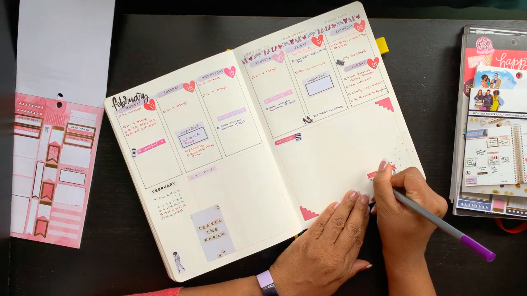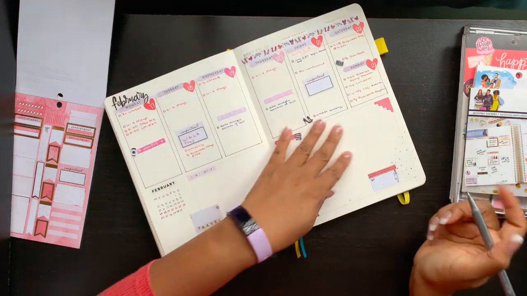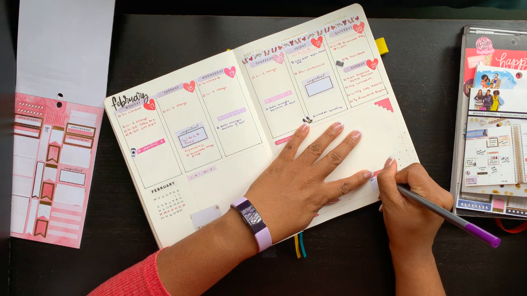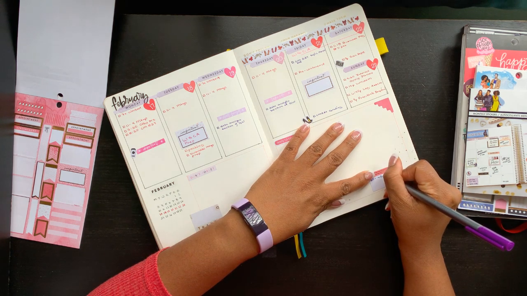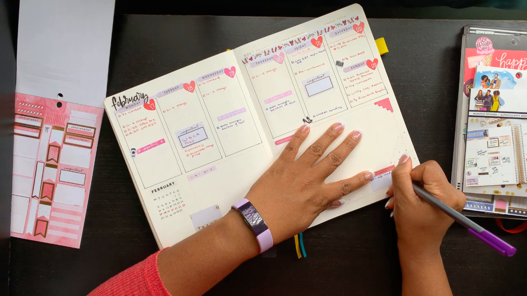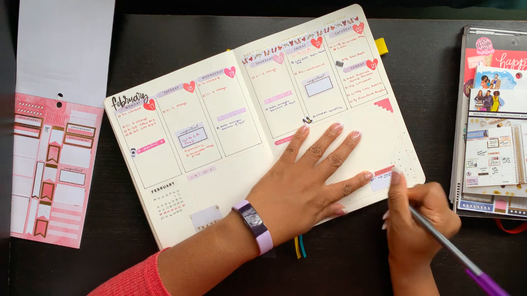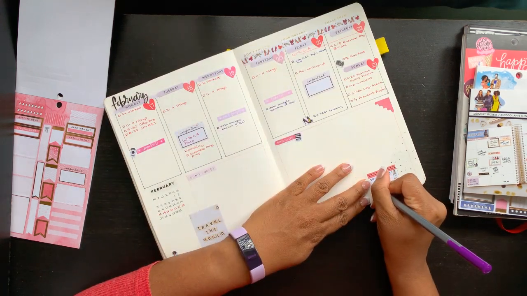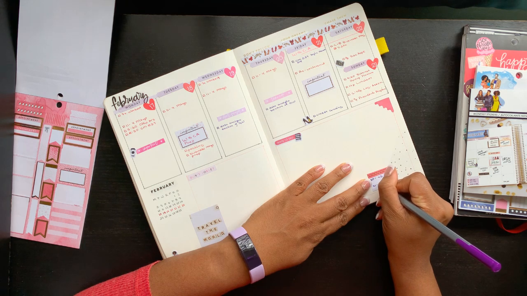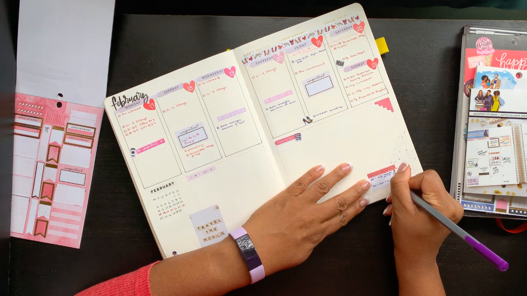We're gonna go 30, what did we say? 30 to 45 minutes to read or write. And then we know that we want to do 90 to 120 to read, write.